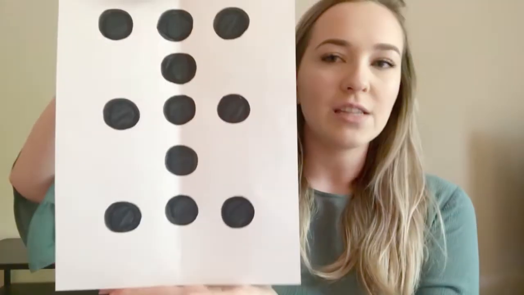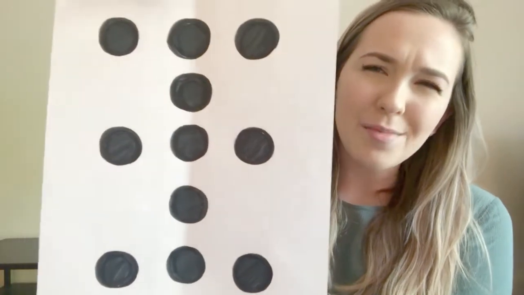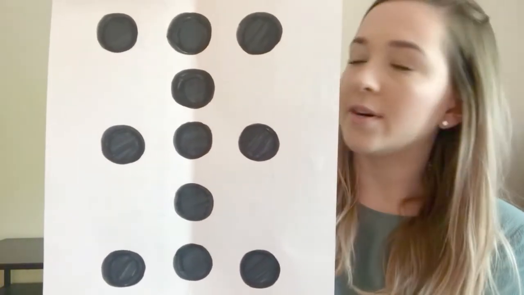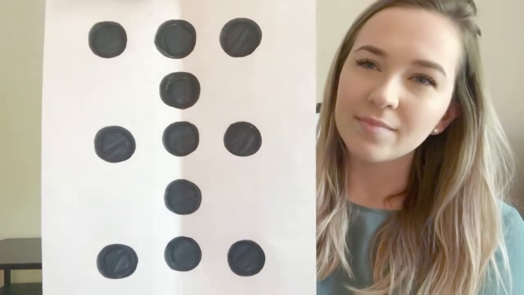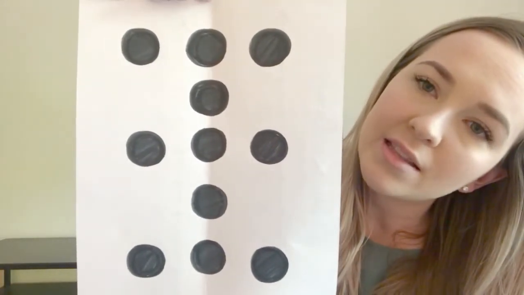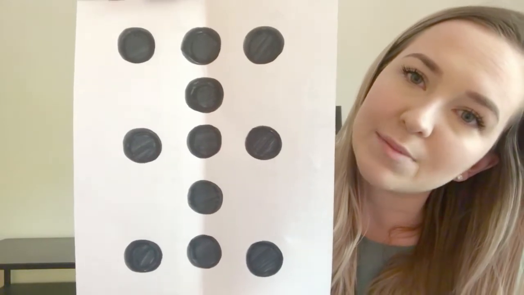I have some dots on my paper, and I need to know how many dots are on my paper, and how do you know? So I'm going to hold this here for a second. Really look at it. How do you see the groups of dots? And we're going to write some equations, some number sentences to go with it.